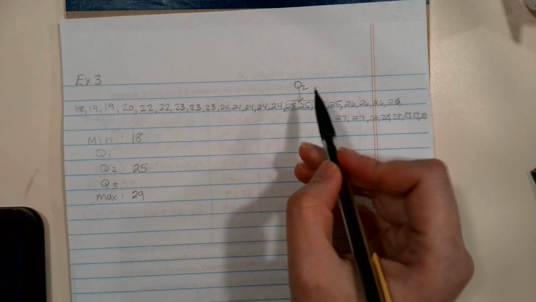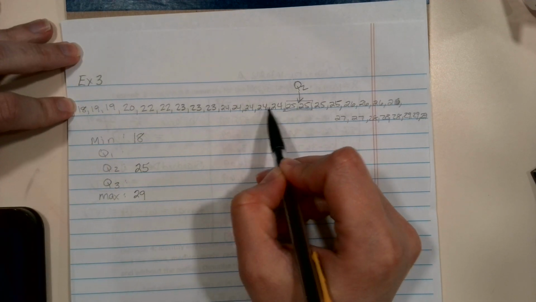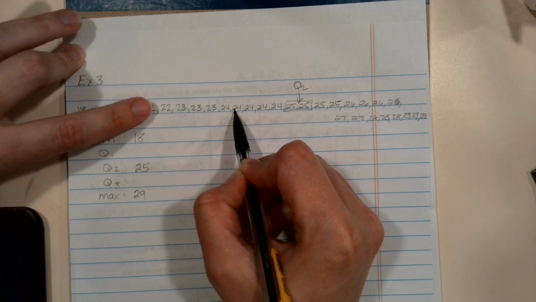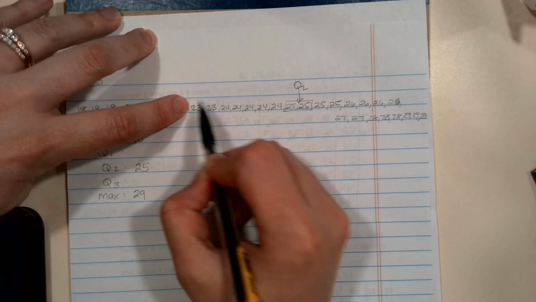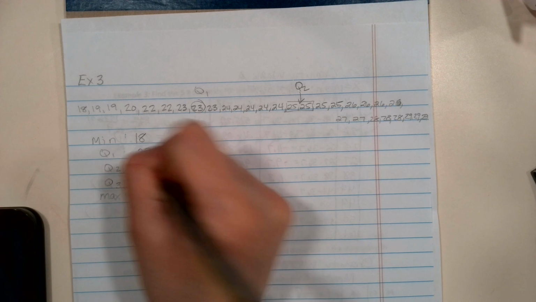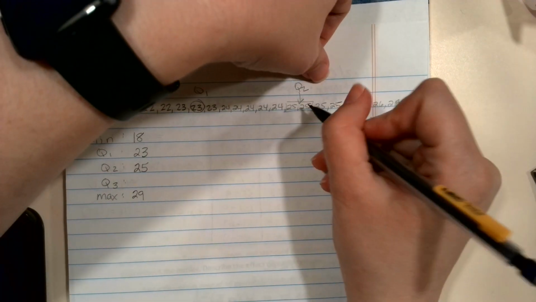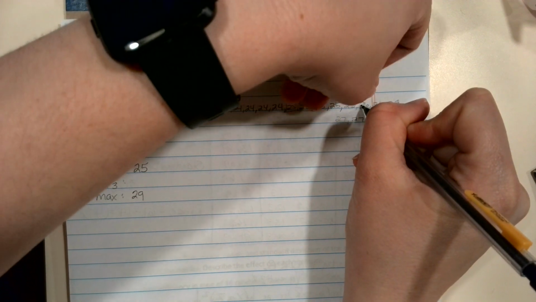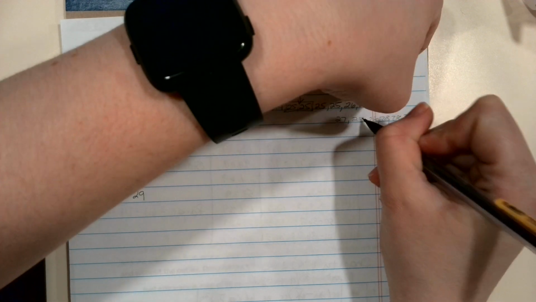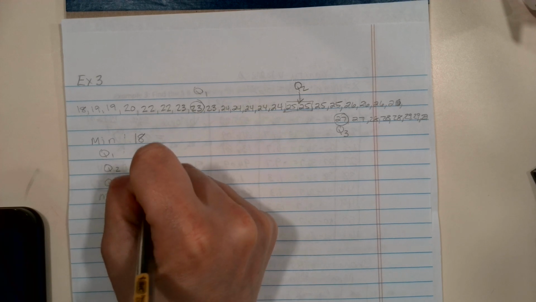Quartile 1 will be exactly between this point and my 18. So I'm going to count 1, 2, 3, 4, 5 and so on. This is quartile 1, 23. Quartile 3 is going to be counting the same way from the top. I'm at that 26. Quartile 3 is at that 27.